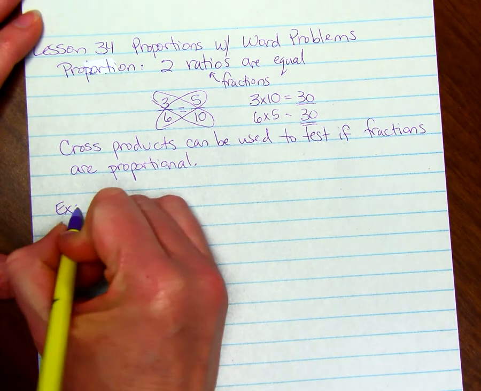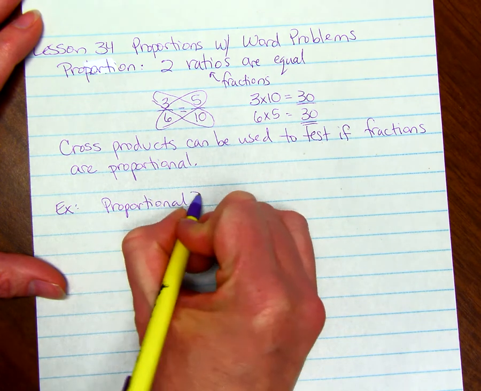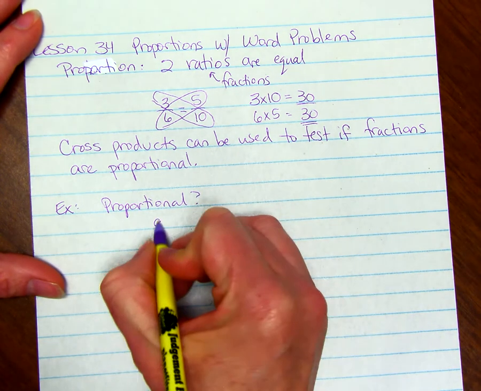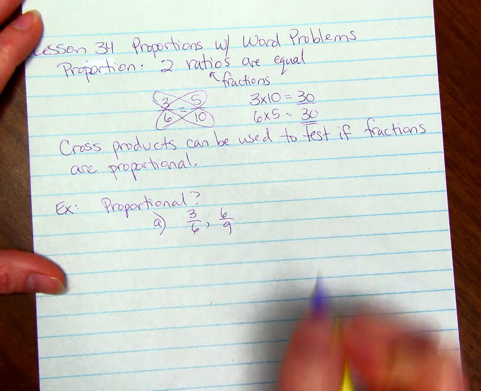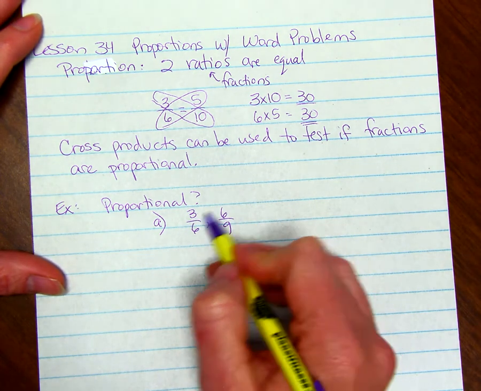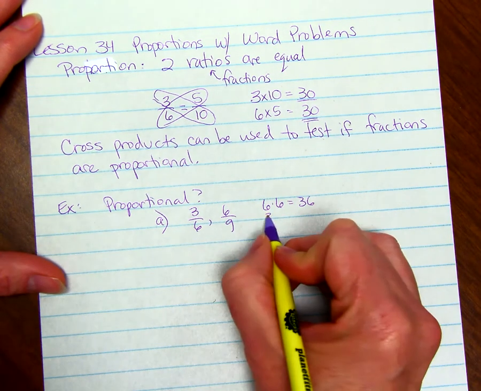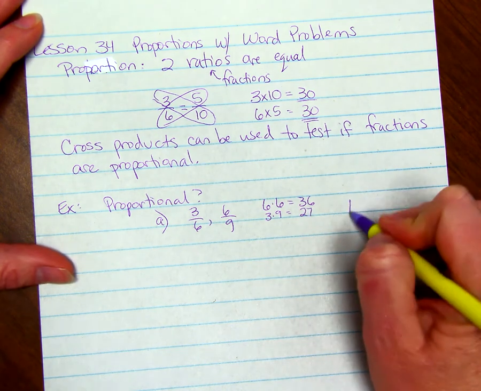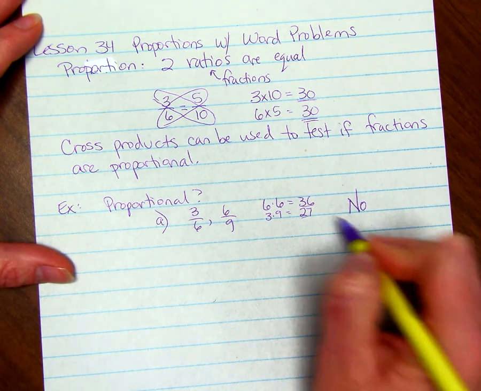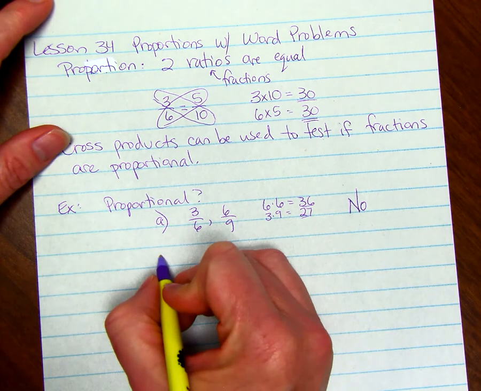So sometimes you're asked, are these two fractions proportional? So we're going to do 3/6 and 6/9. Now we can do cross products. 6 times 6 equals 36. 3 times 9 is 27. So the answer is no, because these two numbers are different. So those two fractions are not proportional.